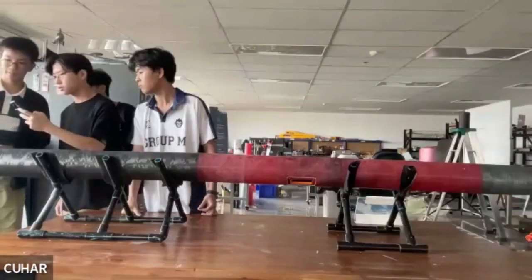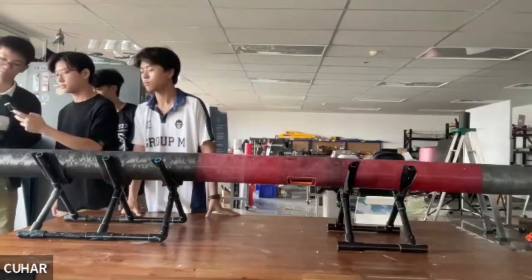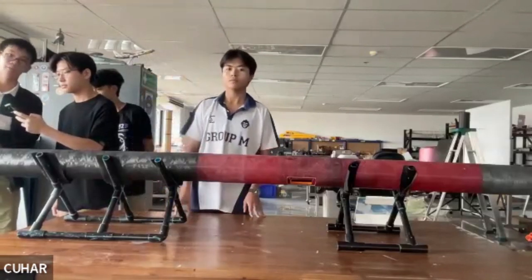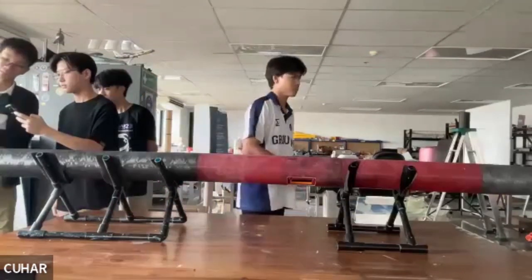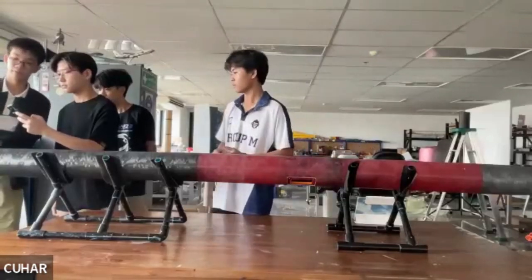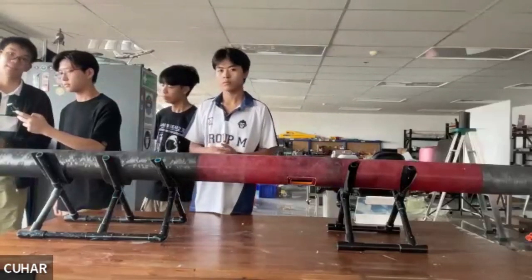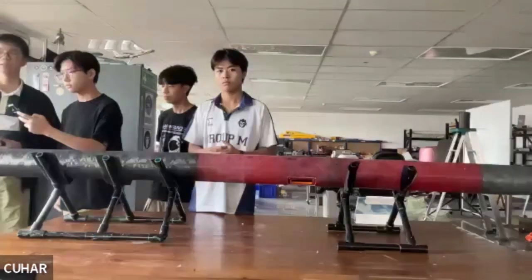Basically, the bracket is inserted inside. The fin is not fiberglass epoxied on the outside. We put brackets inside and screw the fins in, which reduces aerodynamic drag. Okay. And are you going to leave it that way, or are you going to do fillets over the top of that?